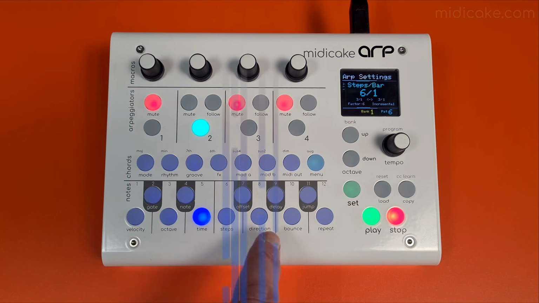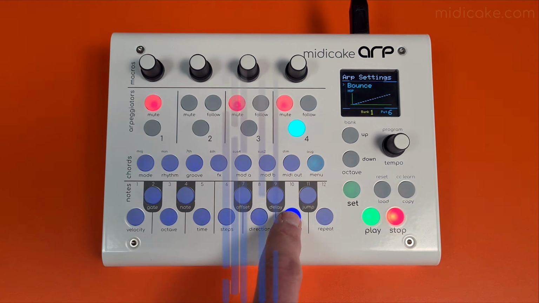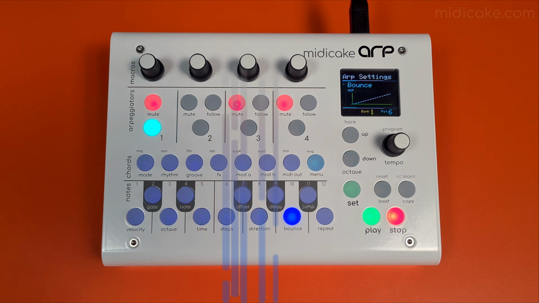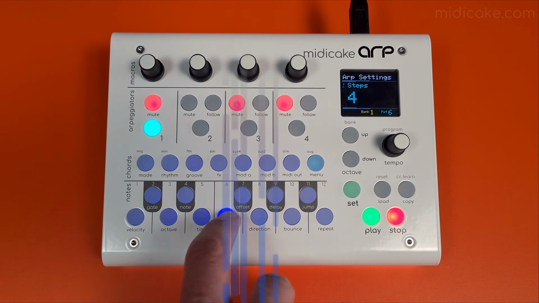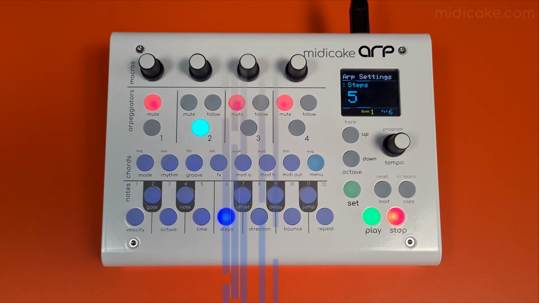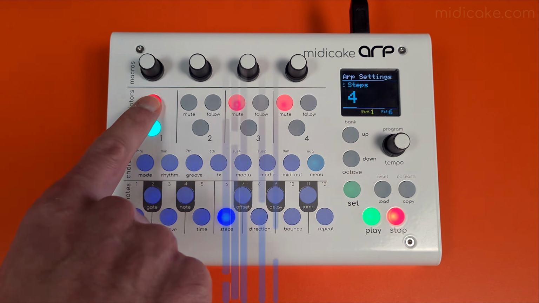Now just quickly to show you, the direction is the same for all of the ARPs, as is the bounce. We're just running up through a scale, so we're not really affecting the arpeggio. All the arpeggios are just running straight up. We've got 5 steps running here. So this differs from the first channel, which had 4 steps. So if we put those 2 together.